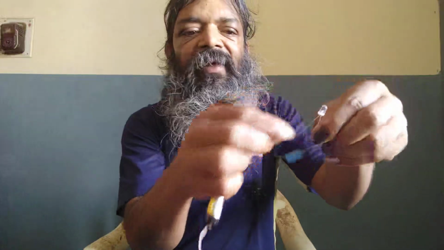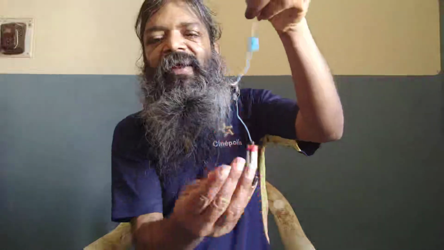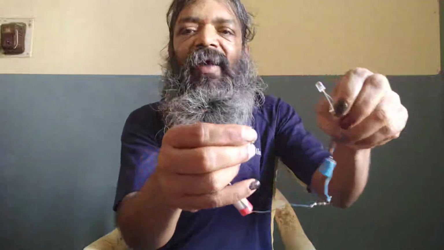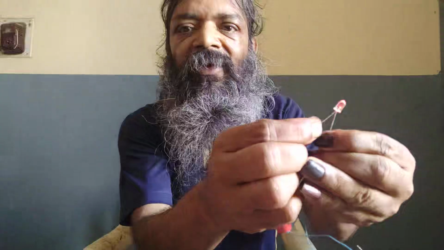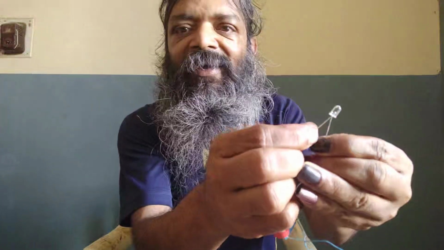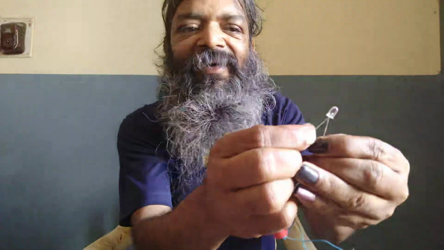Nothing is glowing. Now I'll put everything together. Now this is a full circuit, and when I touch it, the LED should start glowing, and slowly it will come down. Glowing, glowing, glowing, gone. Okay, now the LED is gone.